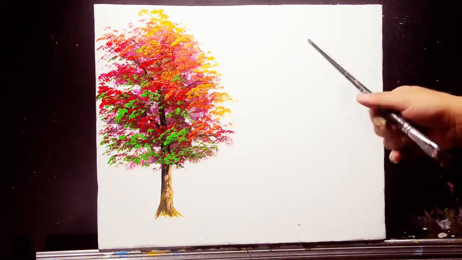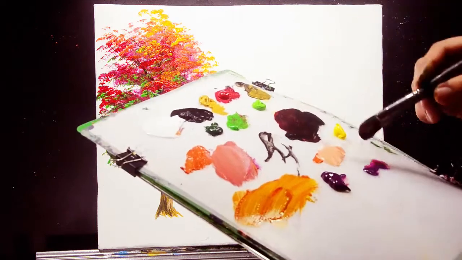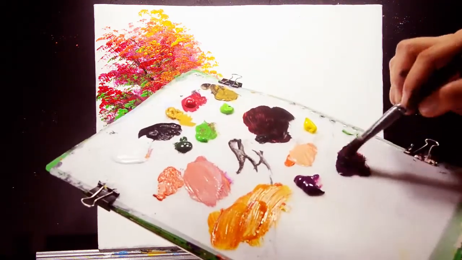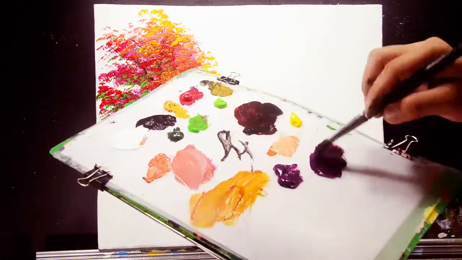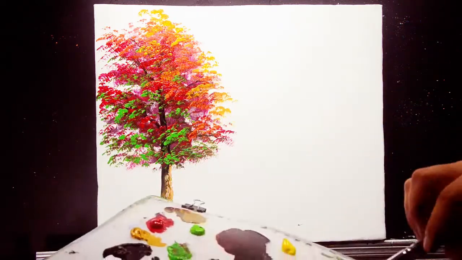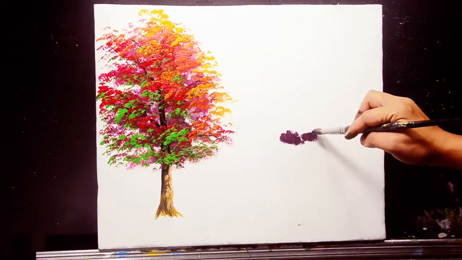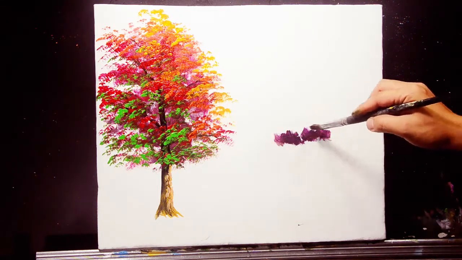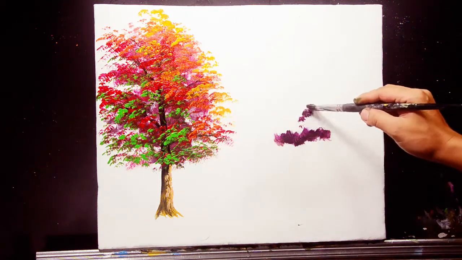So first thing to do is I'm going to mix the color of the violet and also the Mars black color. I'm going to mix this violet and the Mars black color to create a darker violet here, and just add to this area for the shades of the leaves, just like what I did to the first tree.